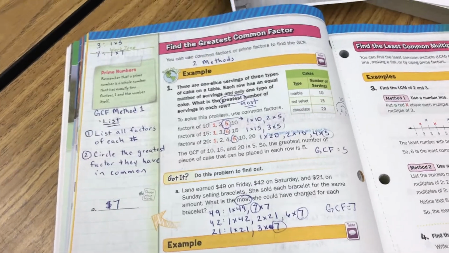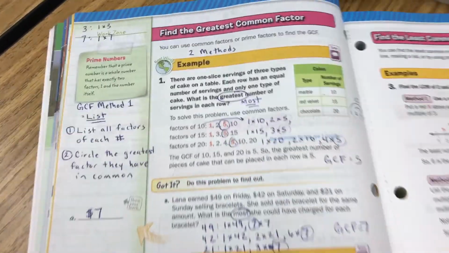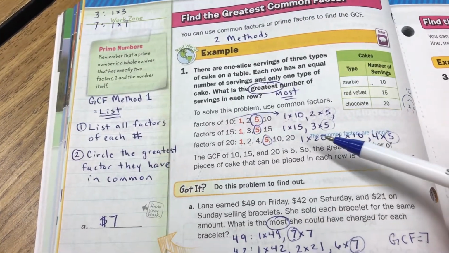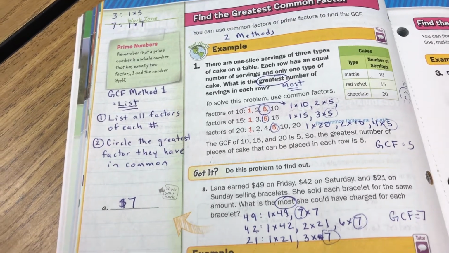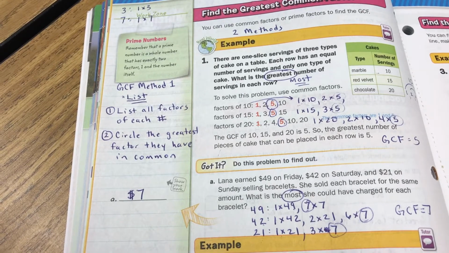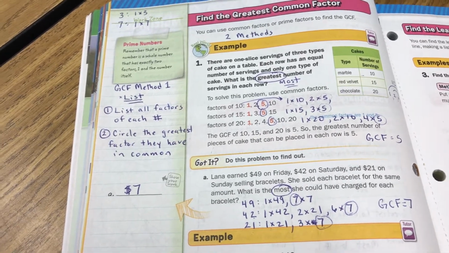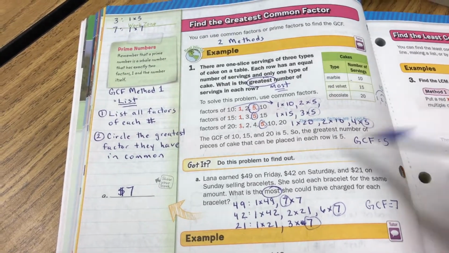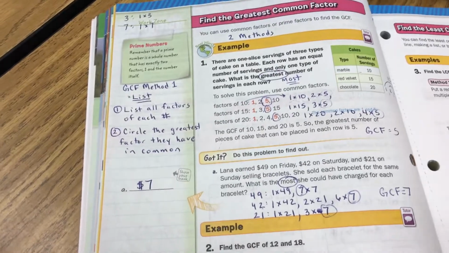Okay, so this is the listing method. Make a list of all the factors and then find the greatest number that the original numbers have in common. Man, it's so hard to describe this first lesson, greatest common factor and least common multiple.